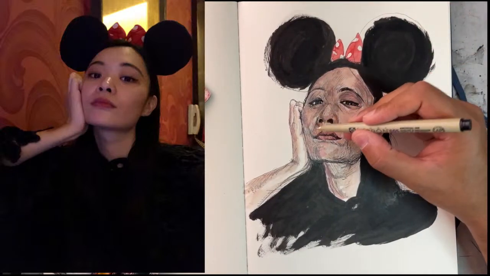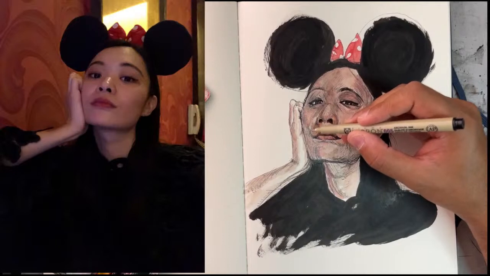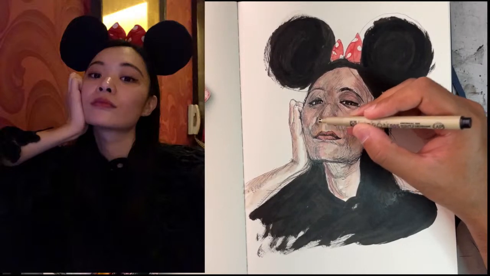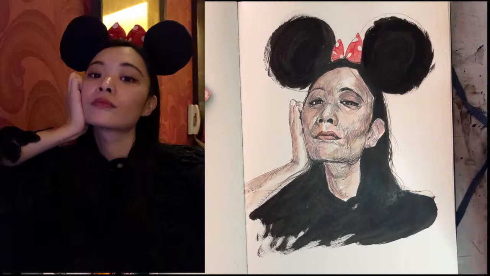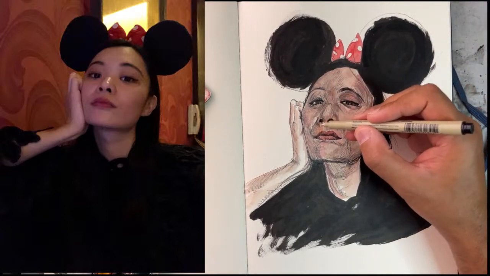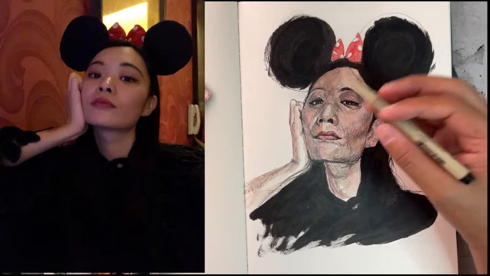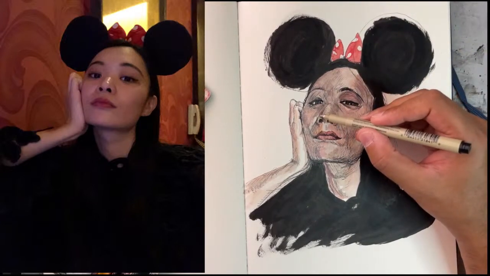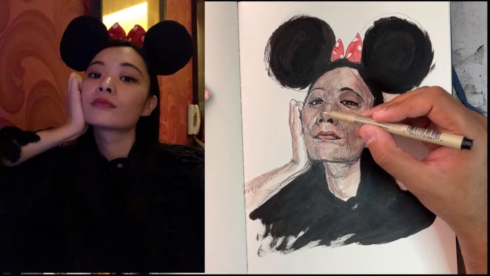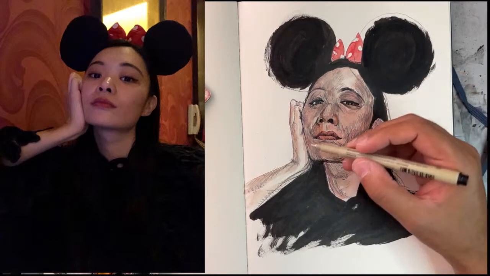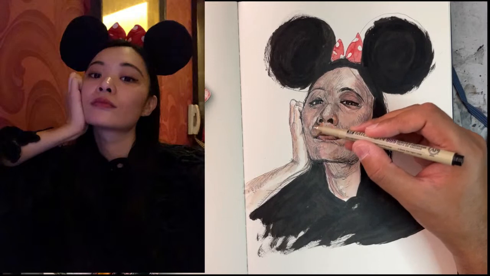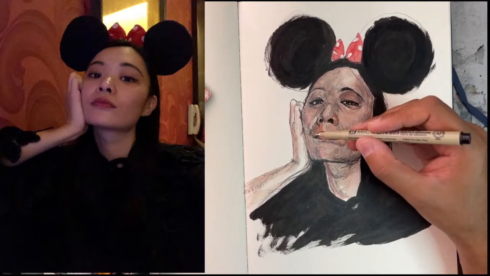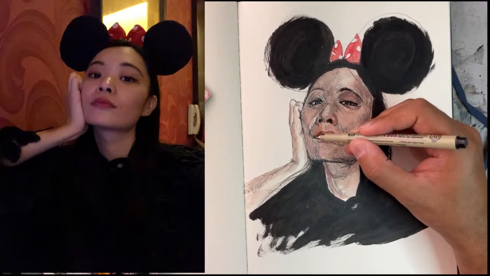This 005, just constantly building these tones and structures.